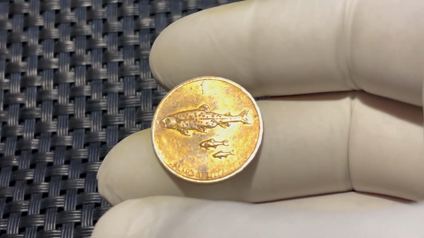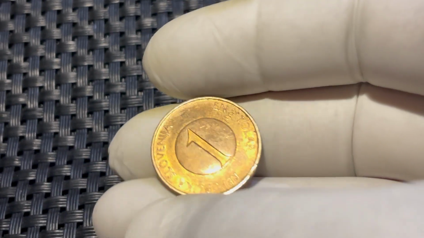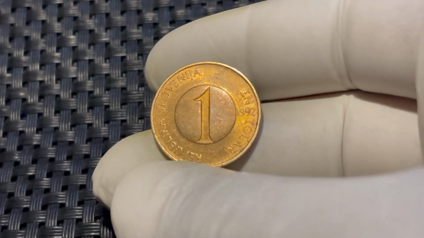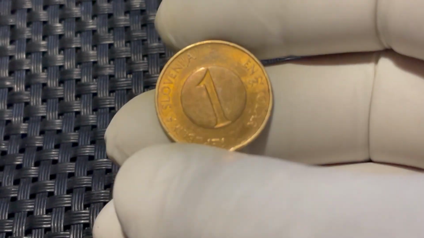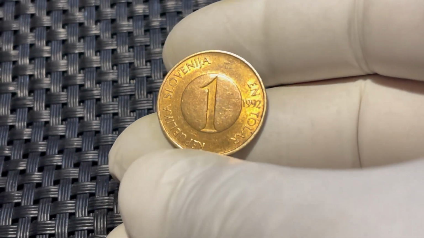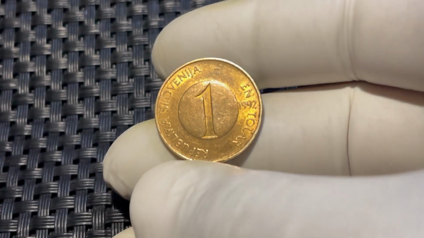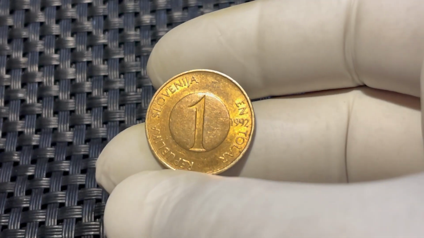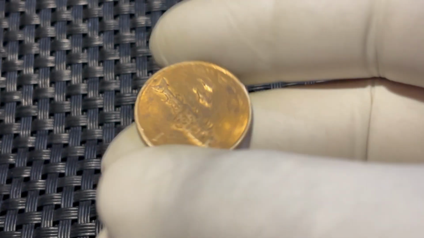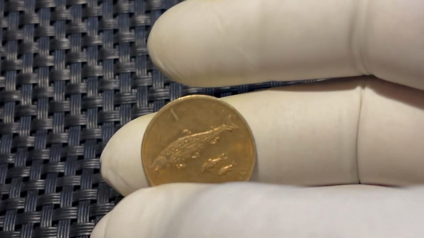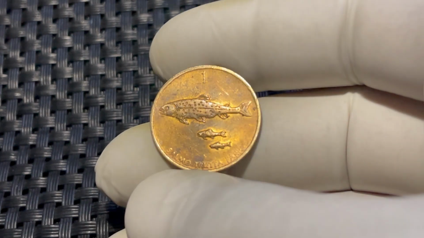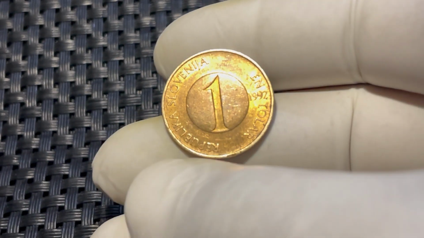A heavily circulated example might fetch between 10 cents to 50 cents, mostly for collectors seeking to fill a date slot. A lightly circulated or very fine example may go for around $1 to $2, depending on clarity and eye appeal. Uncirculated or mint state coins can be worth $5 to $10, especially when sold in collector venues, coin fairs, or reputable auctions. A certified high-grade specimen with a grade of MS 65 or above might command prices from $15 to $25, depending on buyer interest and scarcity at the time.